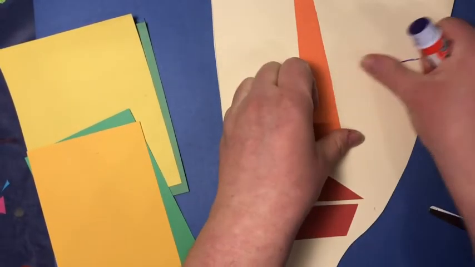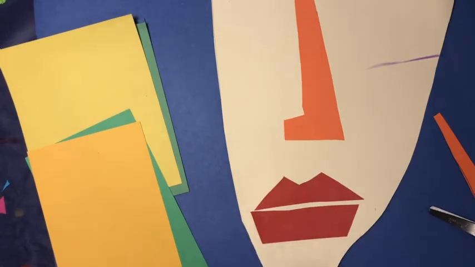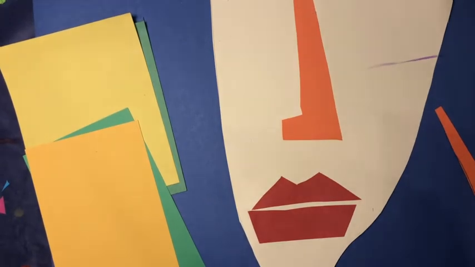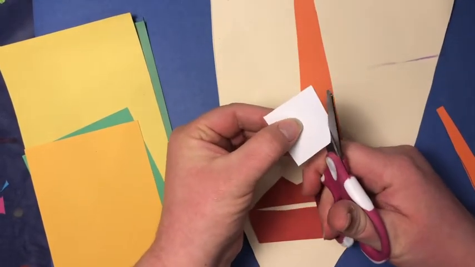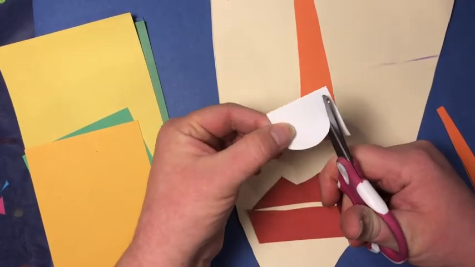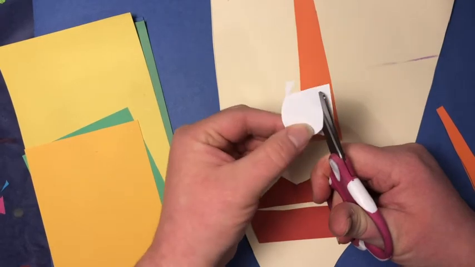Don't worry about that extra glue there. That'll go away. Another little funny thing that he adds a lot to the nose is a little circle for the nostril. So I'm going to take some white paper and cut a circle.